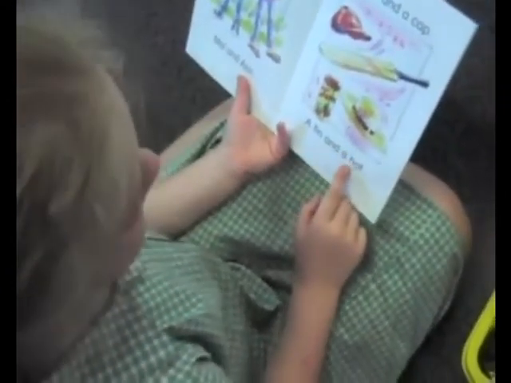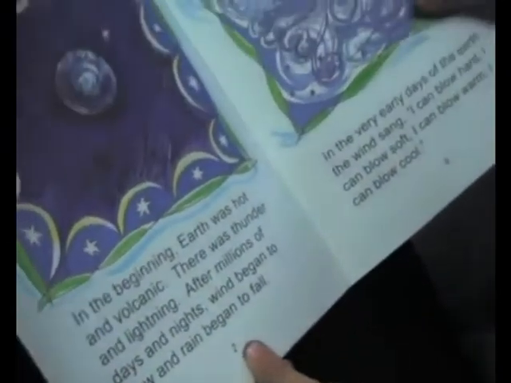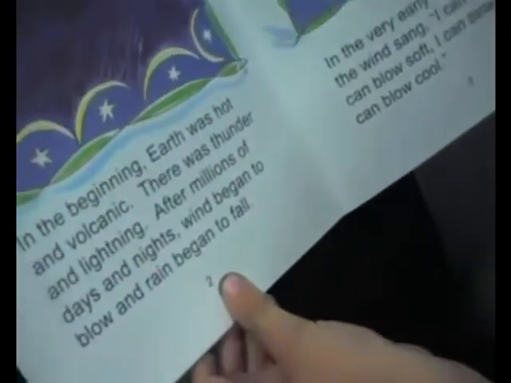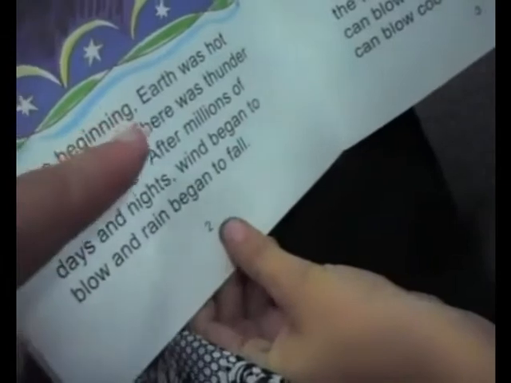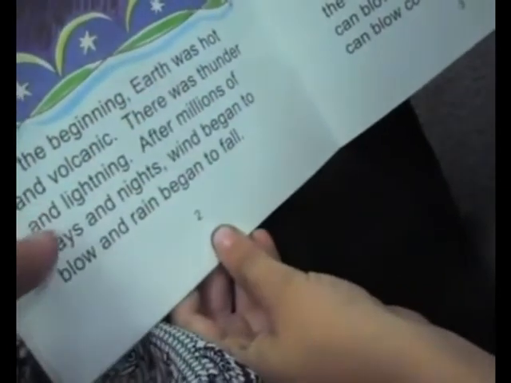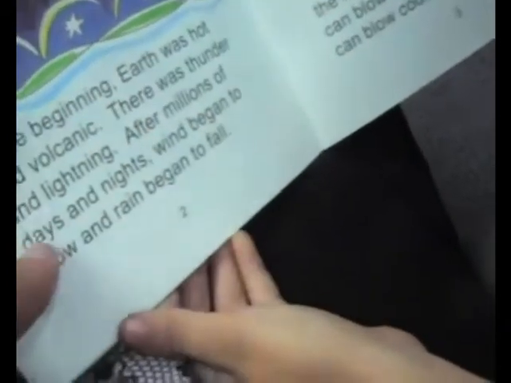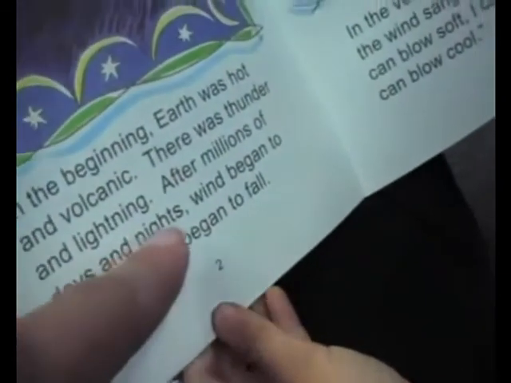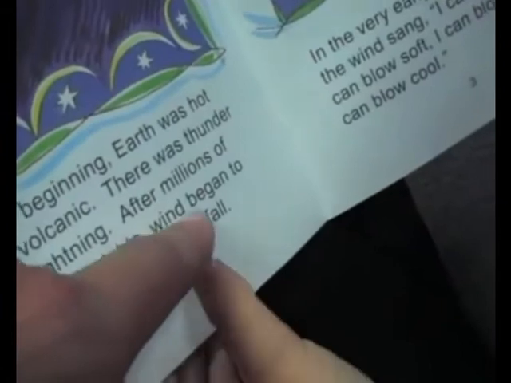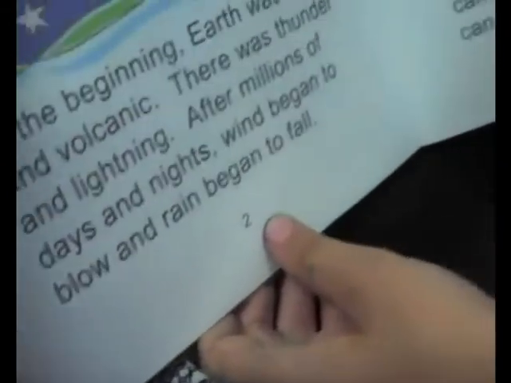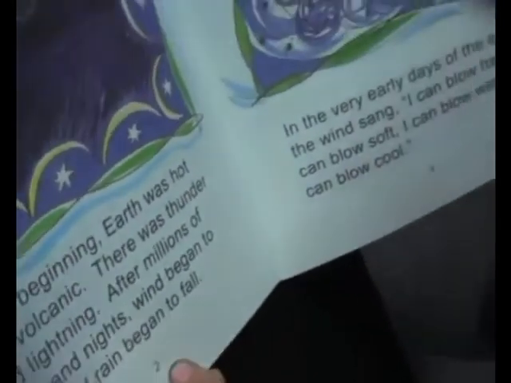I take a photo of this one. The beginning of Earth was hot and volcanic. There was thunder and lightning after millions of days and nights. Rain began to fall.